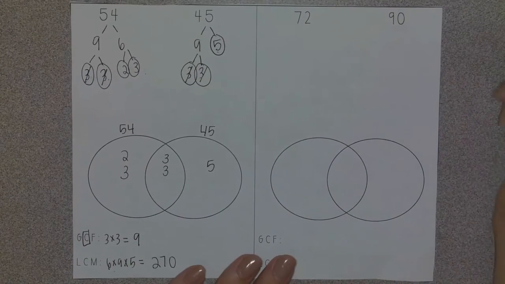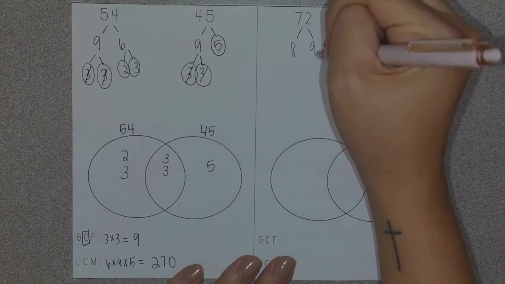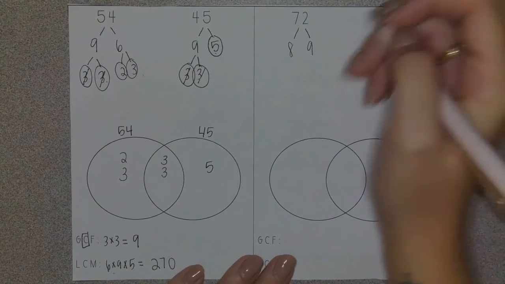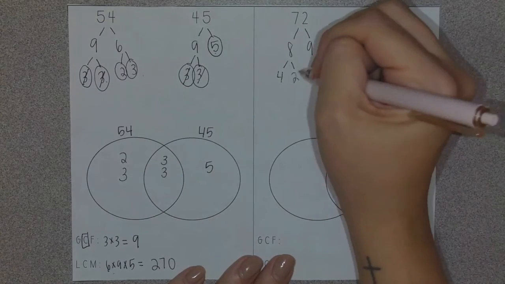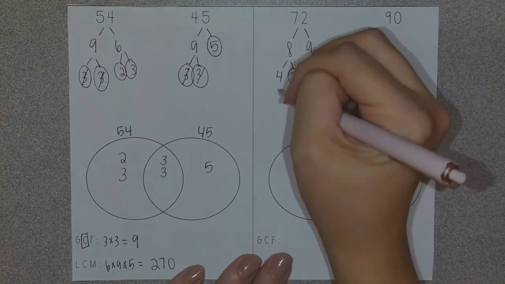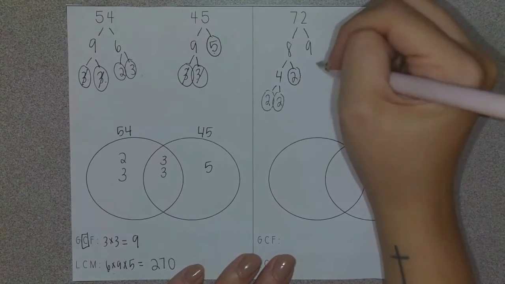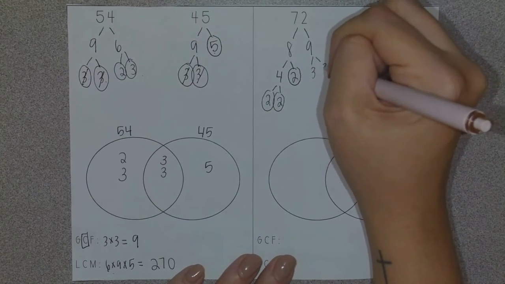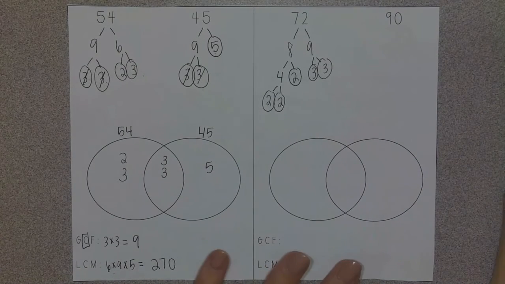Okay, let's do one more together. I have 72 and 90. 72 can be broken down into 8 times 9, both of which are composite numbers. So I'm going to continue breaking them down into 4 and 2. Now 2 is a prime number, but 4 is composite, and it can be broken down into 2 and 2. 9 is composite, and it can be broken down into 3 and 3. And I finally have all prime numbers.